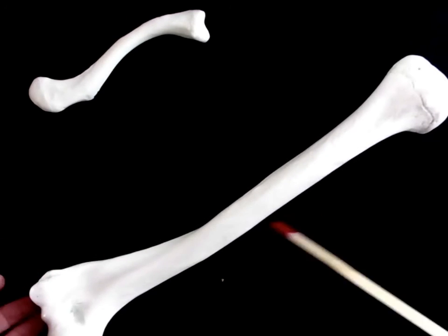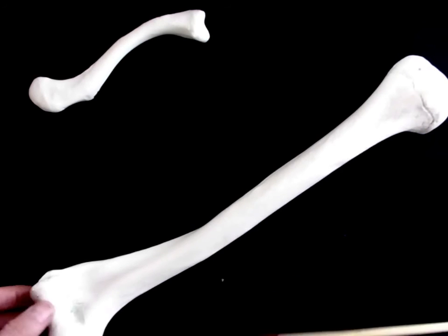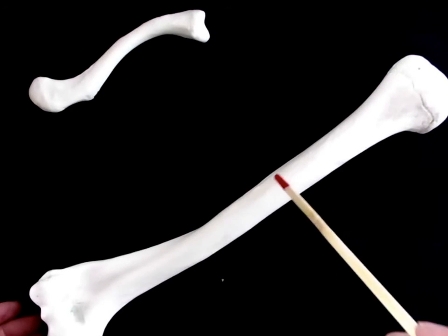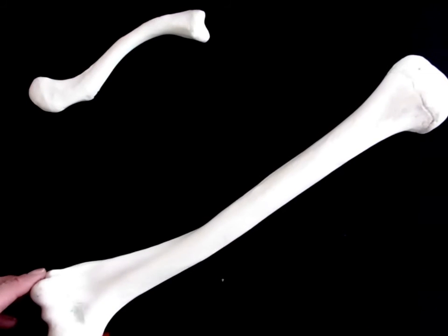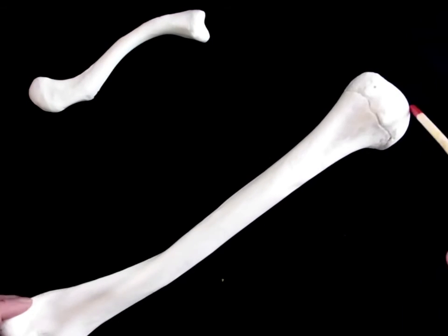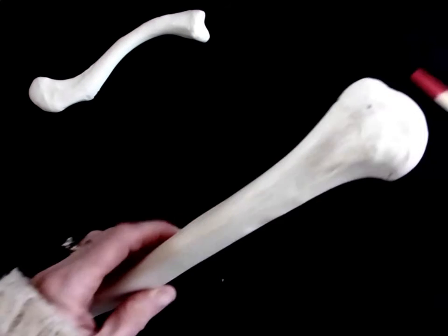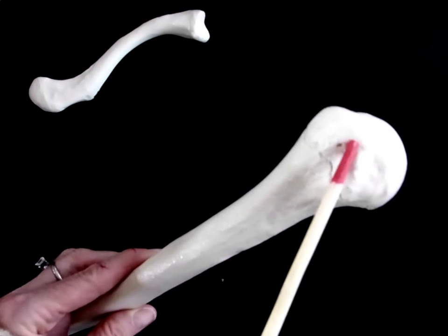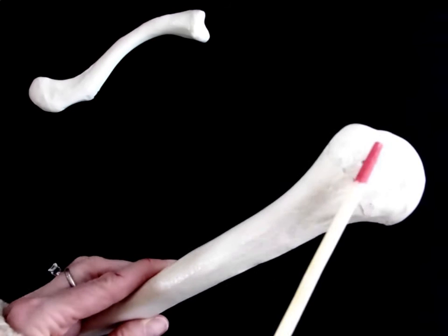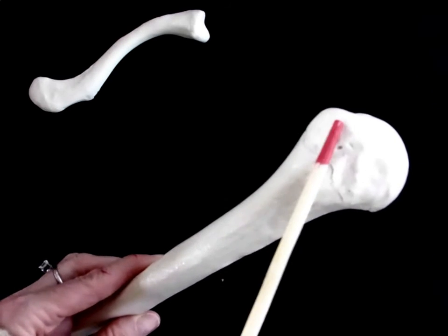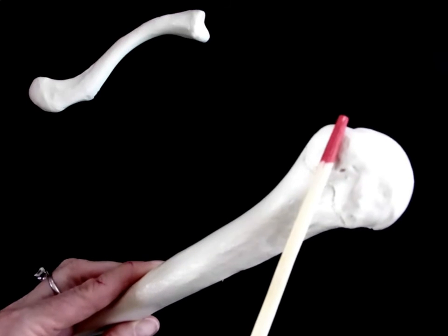So when you're looking at this particular humerus, this is a right humerus, and because this is the medial side, we're going to start from the top. This is the head of the humerus right here, the articulating surface, okay? And then when we look closer, you can see there is a groove right here. So this groove is the intertubercular groove, and next to that, on the lateral side, is the greater tubercle.